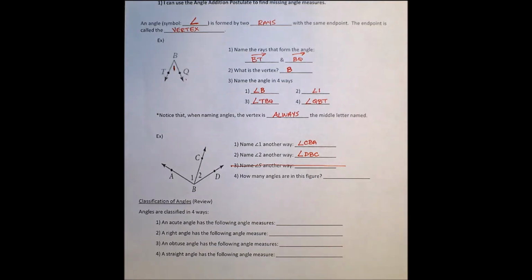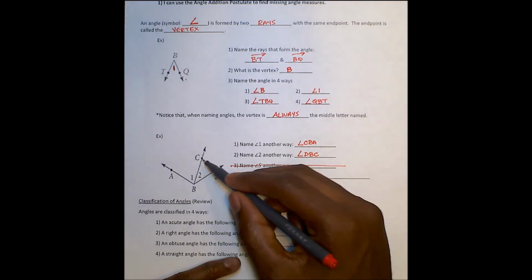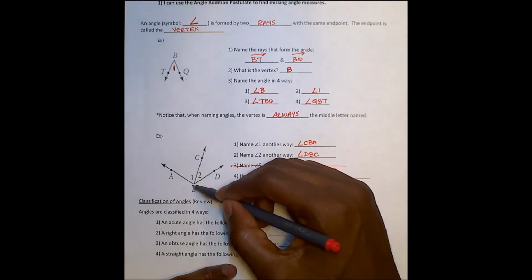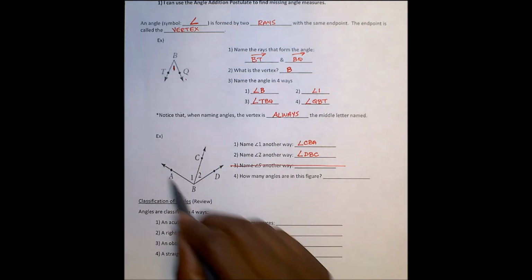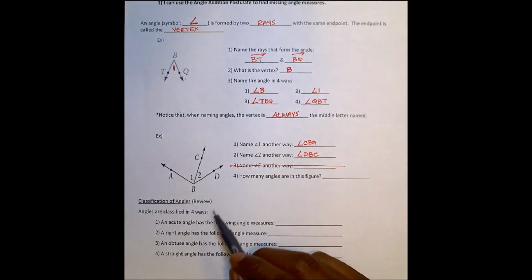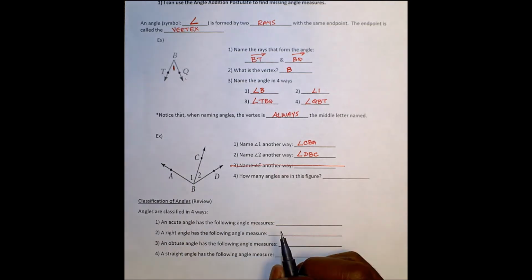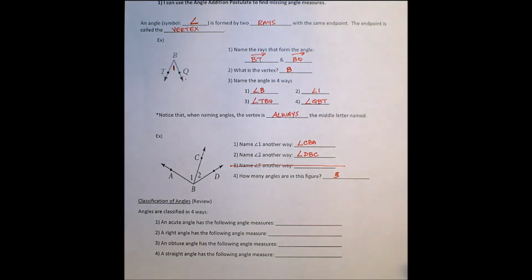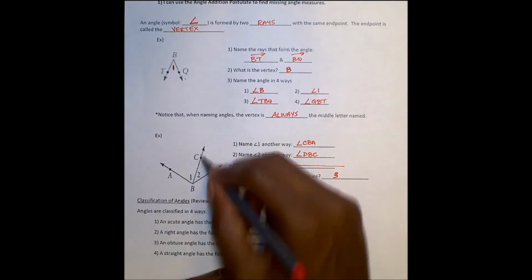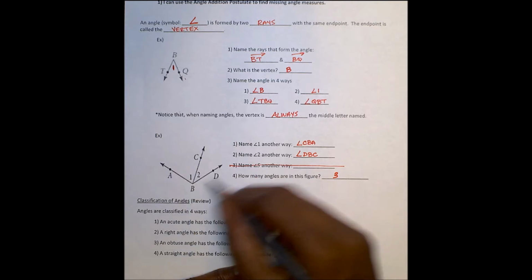Number 4 says how many angles are in this figure. So we have angle 2, we have angle 1, but we also have ABD. ABD is also an angle here. So I actually have 3 angles in this picture: ABC, CBD, and also ABD.